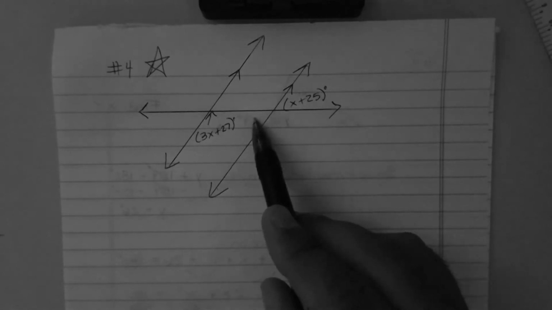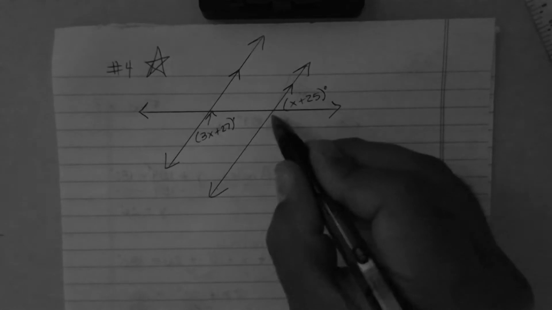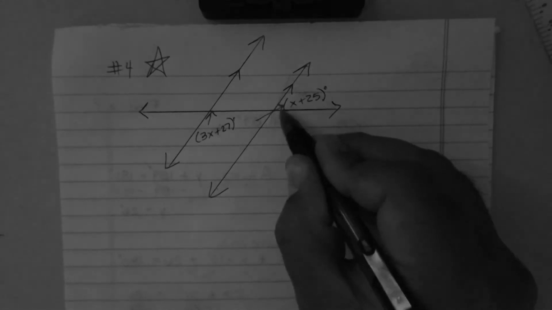Alright, so in this one again, we're trying to solve for x. We do have two parallel lines crossed by a transversal. Now this is important to understand because we're going to apply two different things here. For this case right here, similar to the one I did before, we know that these two angles here and here are the same thing.